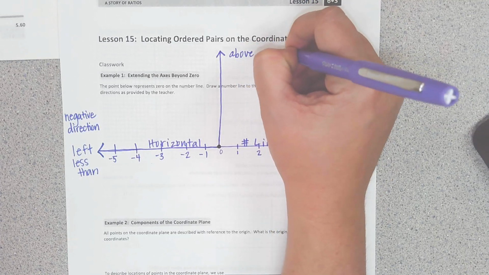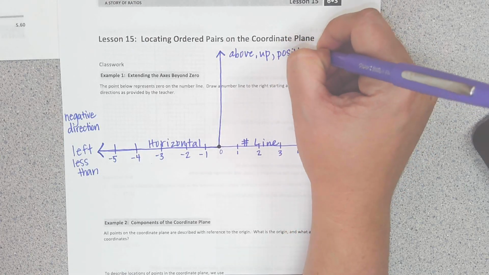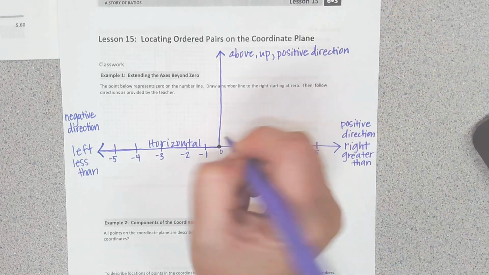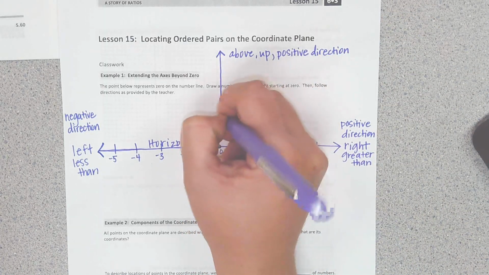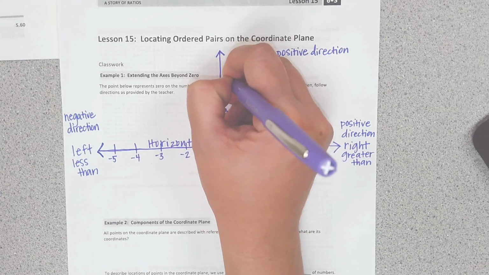But again, this is a positive direction. So above 0, we have 1, 2, 3, 4, and 5.